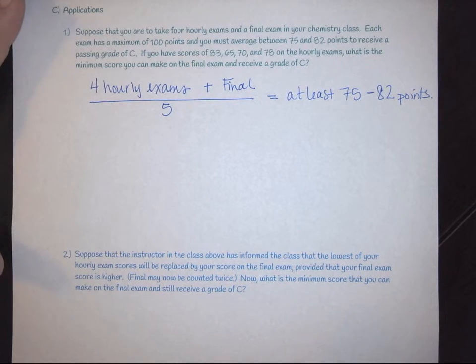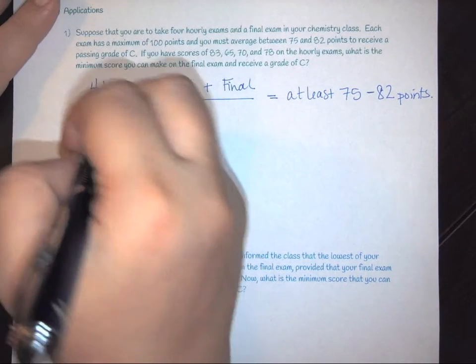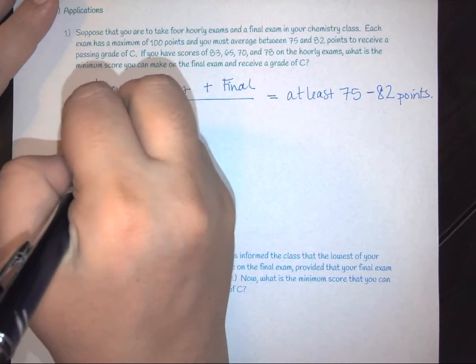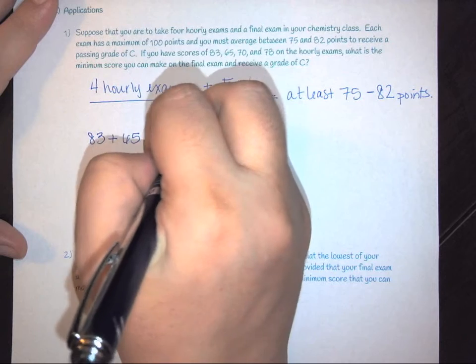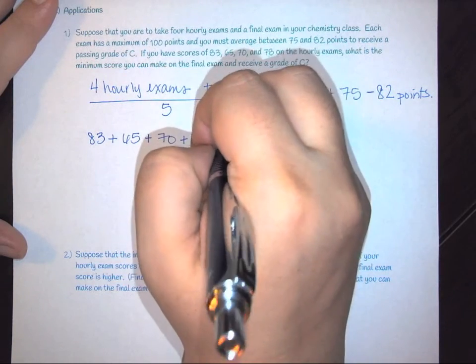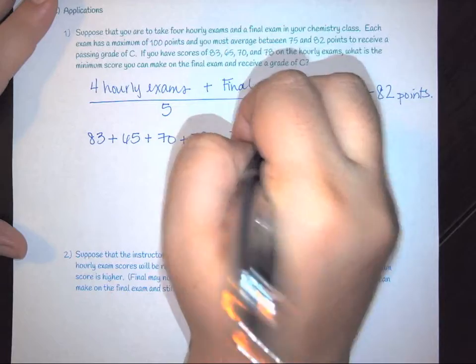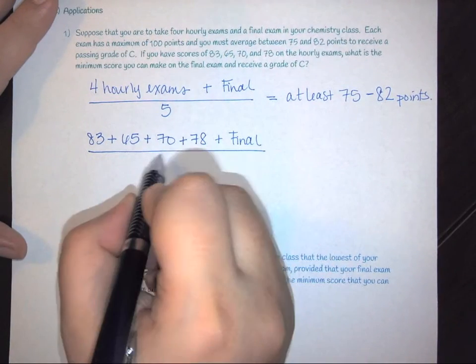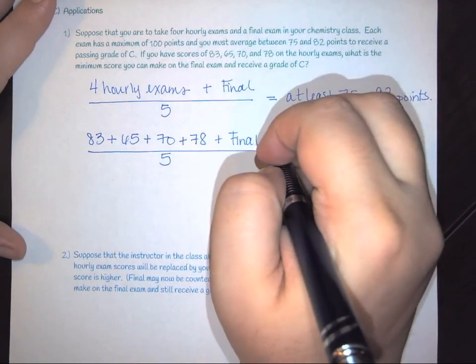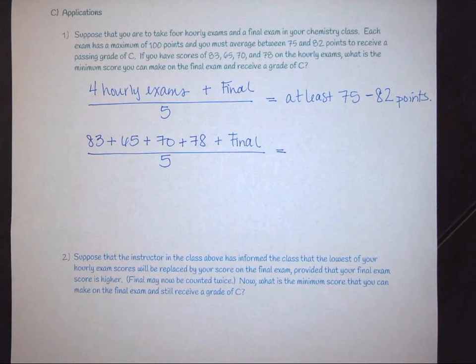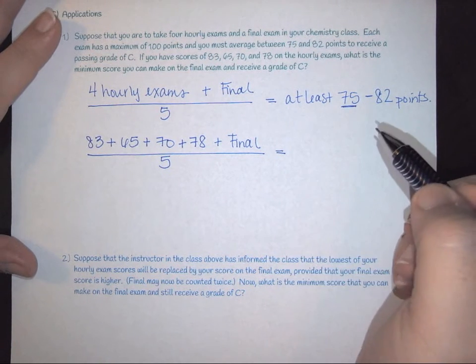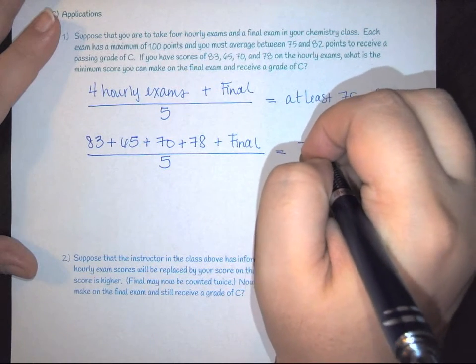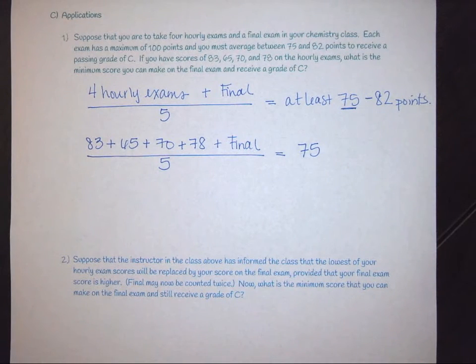So let's actually set it up. The exams that we have are 83 plus 65 plus 70 plus 78 plus your final. We have to divide the whole thing by 5, and we want to know the minimum score that we have to make a C. So the minimum we need to make a C is that our average has to come out to a minimum of 75. And if we can do that, then we would have a C.